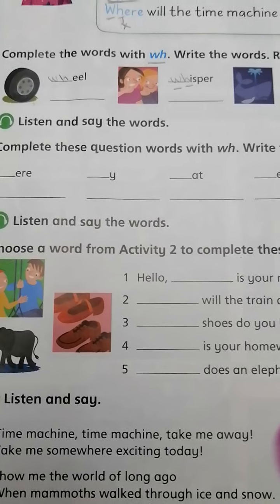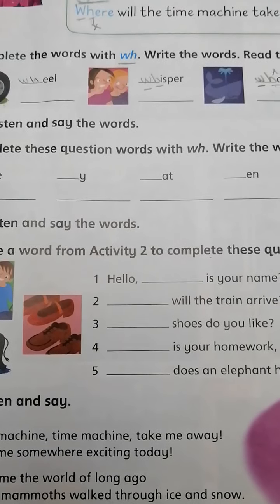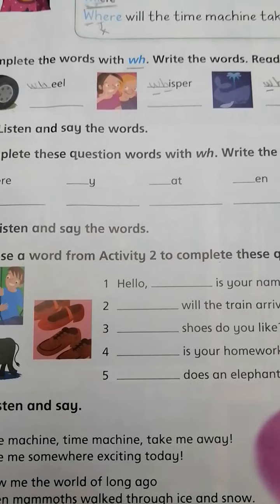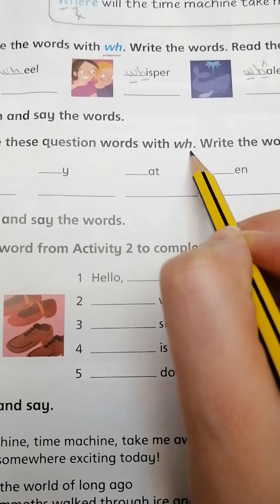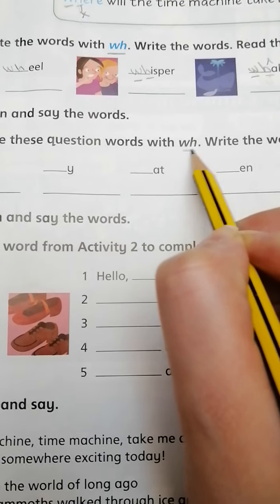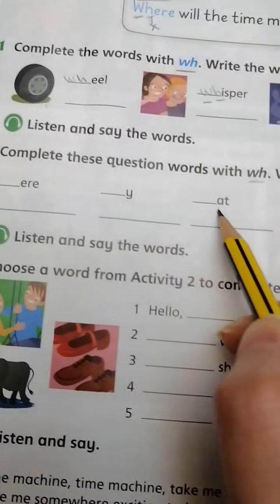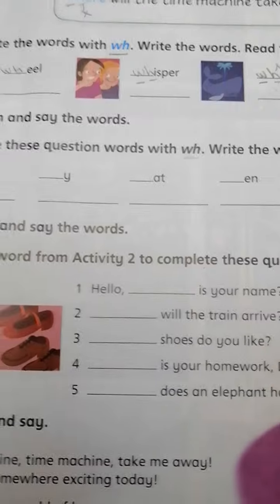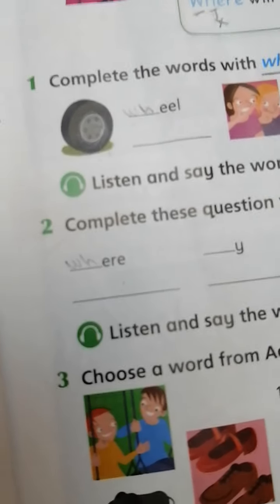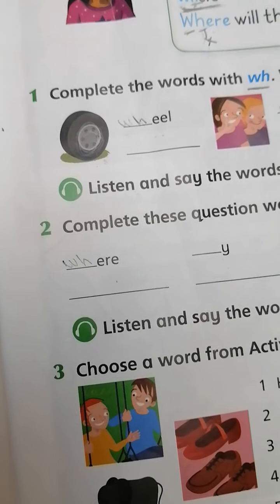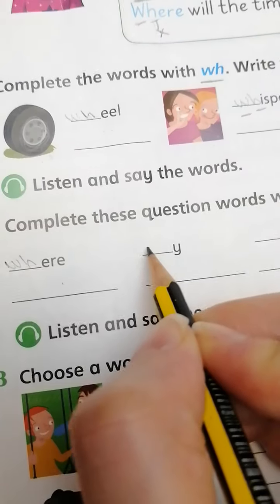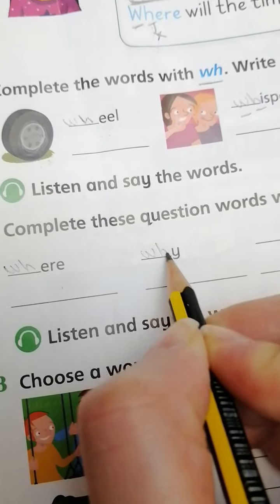Complete these question words with W and H. We have to write the letters W and H at the beginning of each word. Okay, we have at the first: where, where, where. Then we have why.